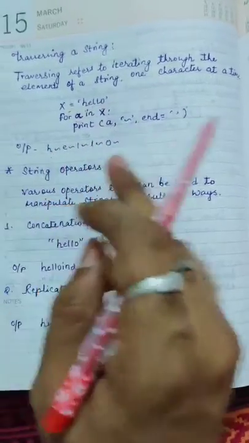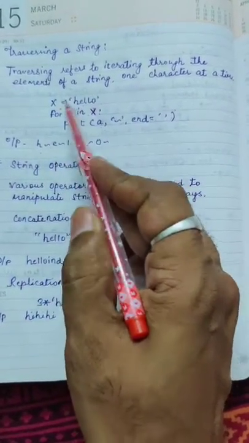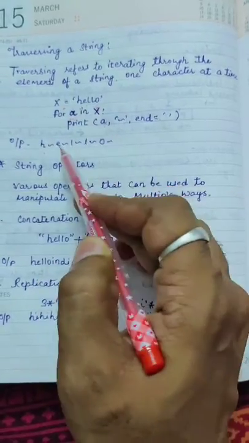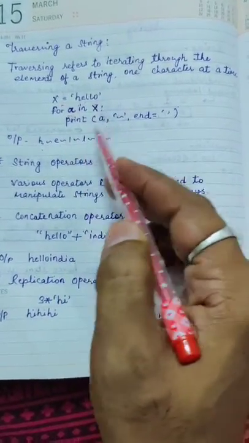This is continuous, one character at a time. For each iteration it will print h, then a special symbol, then e, a special symbol, like that.